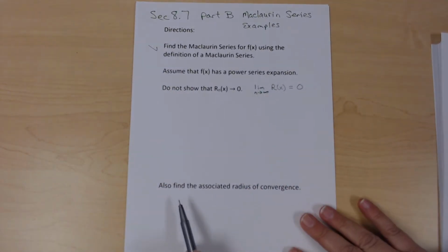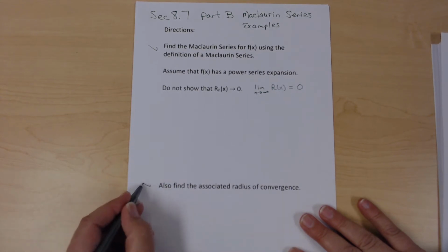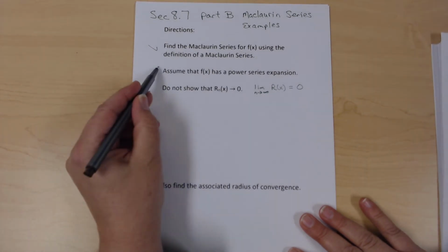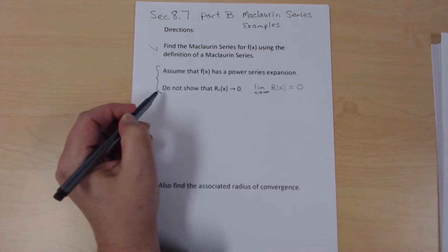And let's jump down to the bottom. Also find the associated radius of convergence. Okay, so we're going to do those 2 things. I want to talk just briefly. These 2 are in the directions also, so I just want to tell you what that means.